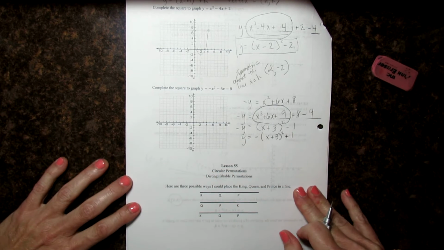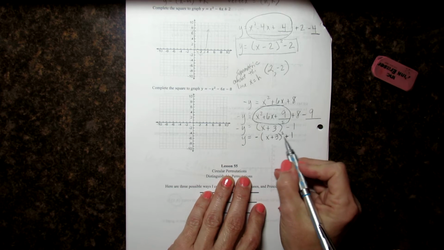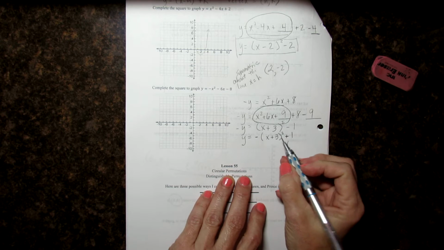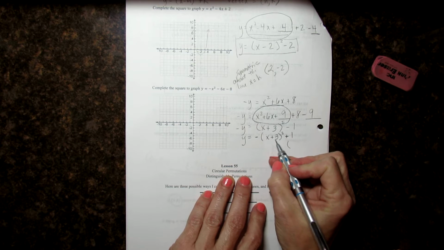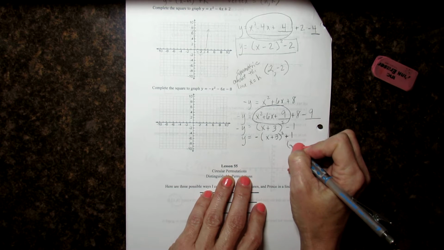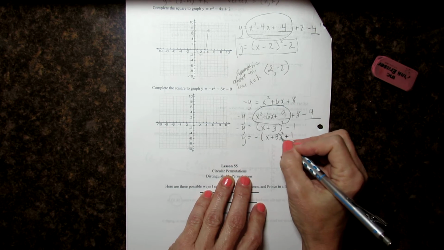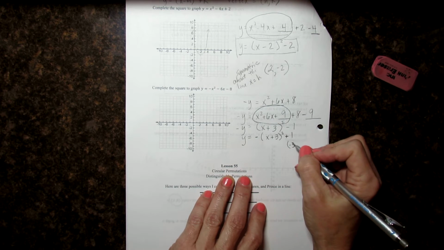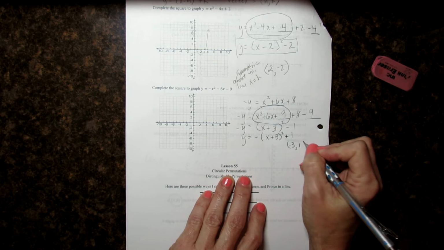All right, so now you have this parabola where you can still figure out what the vertex is. It's still going to be (h, k), and remember the h is going to be the opposite of this because this is a minus in the standard form. So h is -3. Whenever that's positive, it's negative, and when it's negative, it's positive. So (-3, 1) is the vertex.